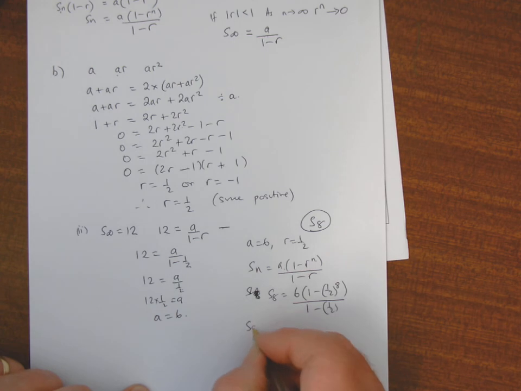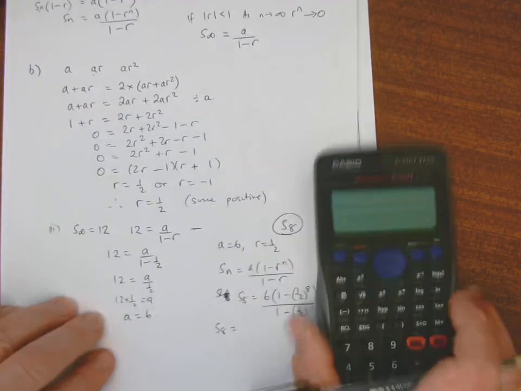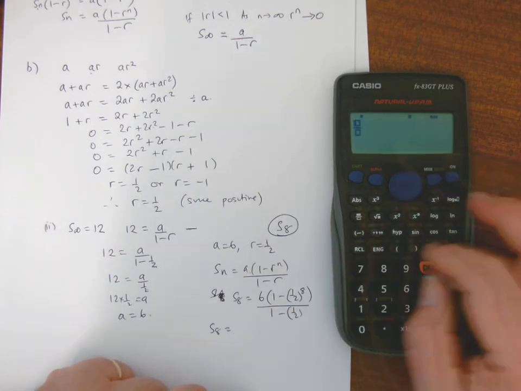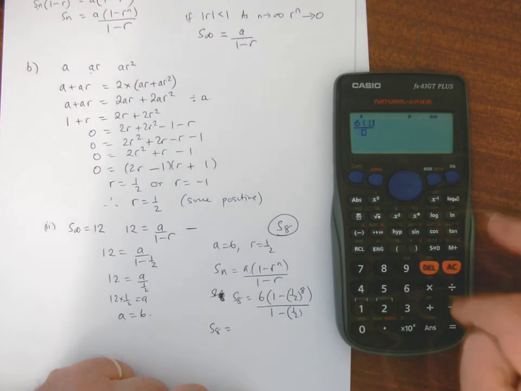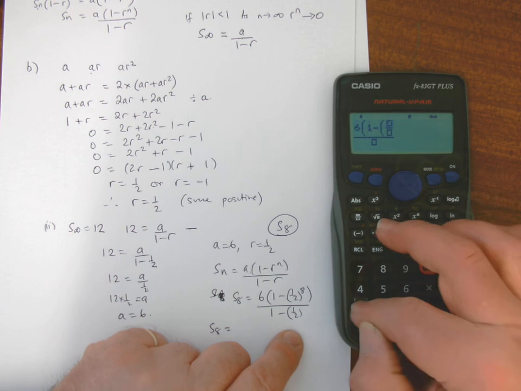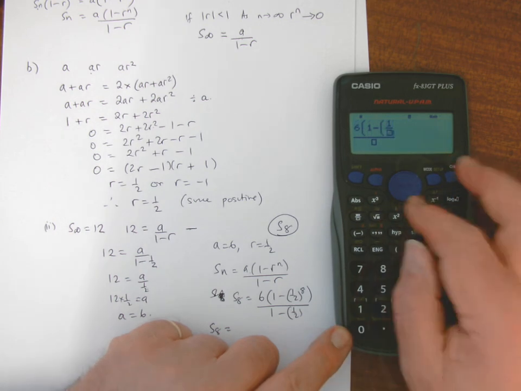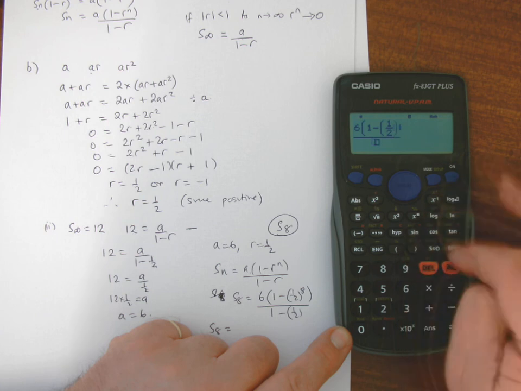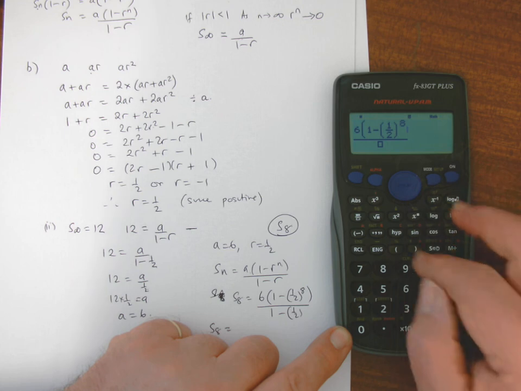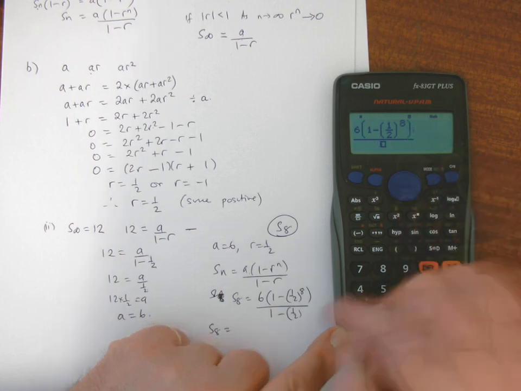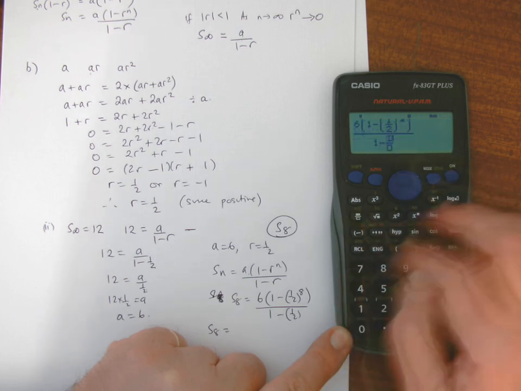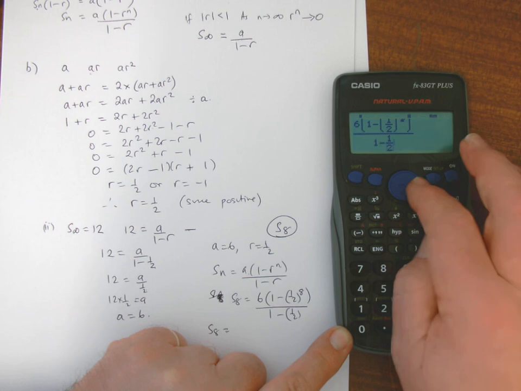So type this into the calculator then, fraction button in, 6 bracket 1 minus a half to the power of 8, close the bracket, over 1 minus a half.